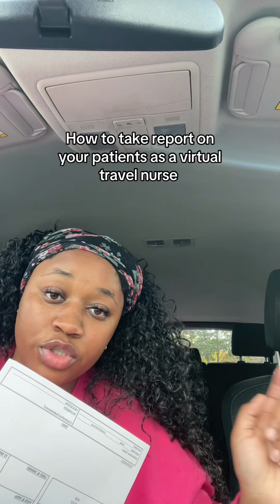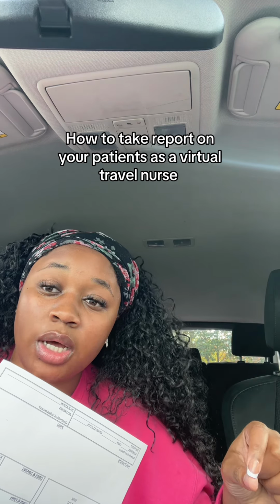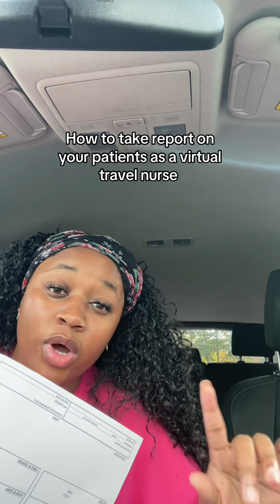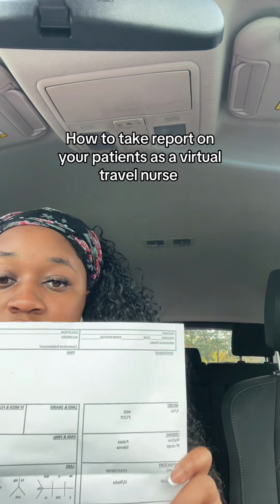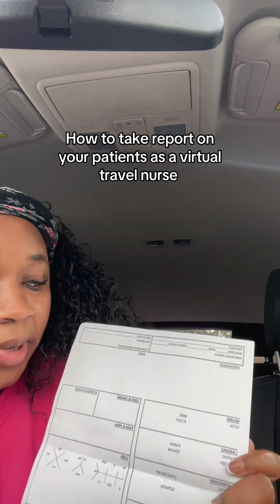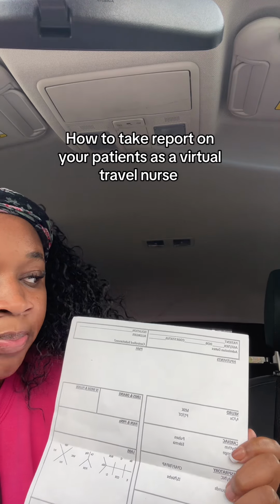Patients can transfer to our unit from step down floors, med surg units. We usually take those type of patients and finish their care at home while they're still hospitalized. Whenever we get transfers for patients, I use this sheet and I take report on those people. I know it's backwards, but I'm gonna just point out the most important pieces of this sheet.